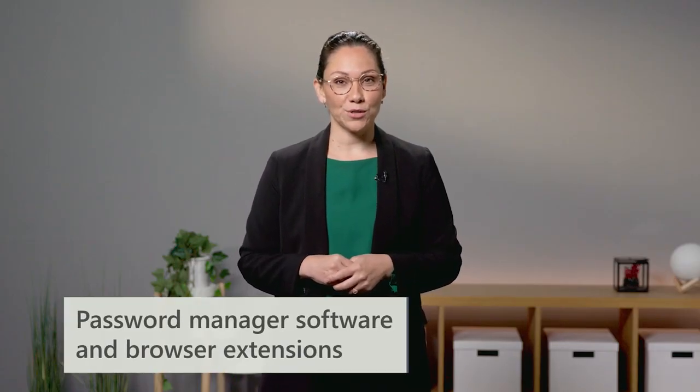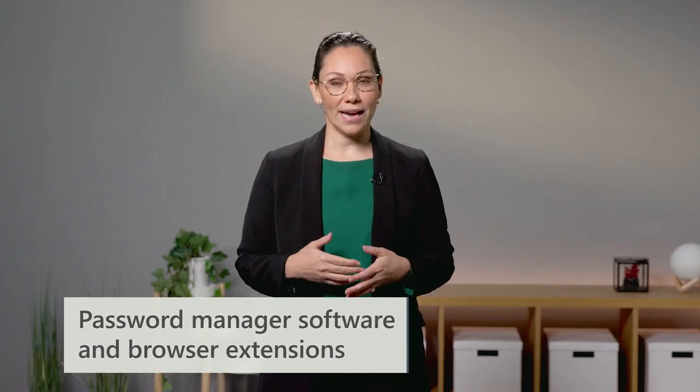As an IT professional, you will often encounter questions from users on how to securely create and save strong passwords for websites and applications so they can conveniently be used at any time, or how to manage or sync passwords across multiple devices efficiently. This video equips you with the knowledge to recommend password manager software and browser extensions to users and support them when using these tools.